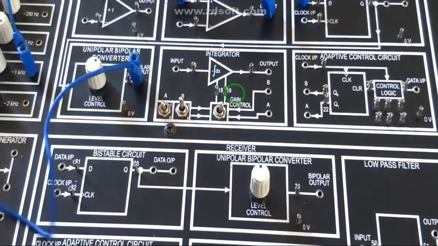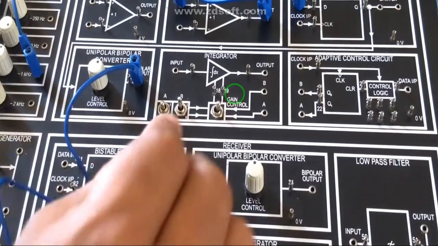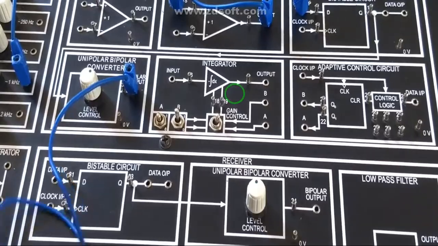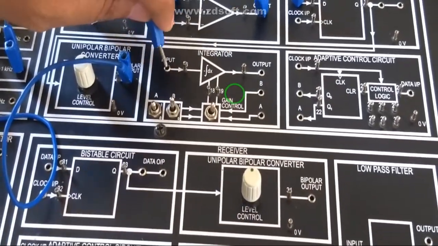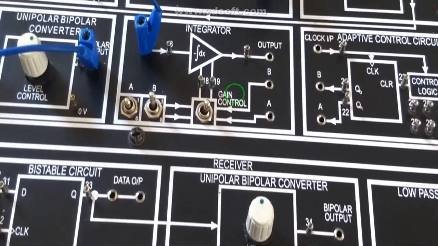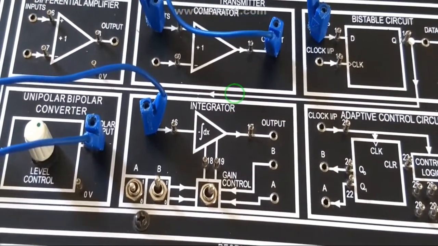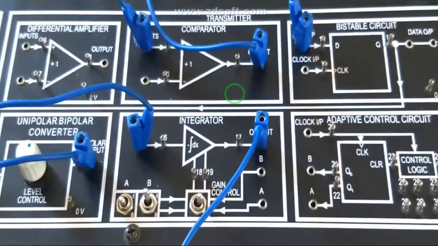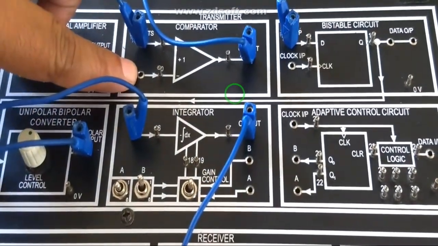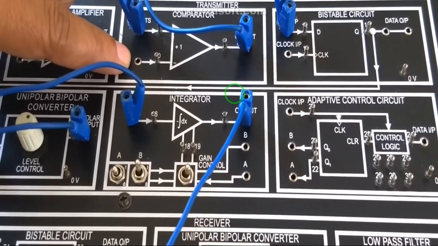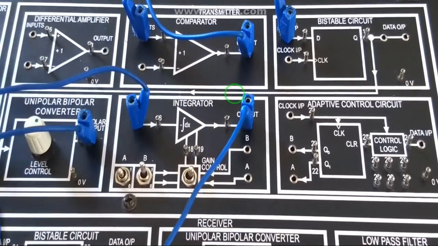So we are going to connect the output of this converter to the input of this integrator, that is pin number 16, like this one. Now the output of this integrator, we have to connect it to the second input of the comparator. But first we will check the output of the integrator, how it looks.